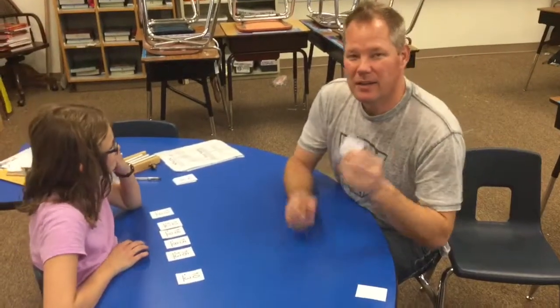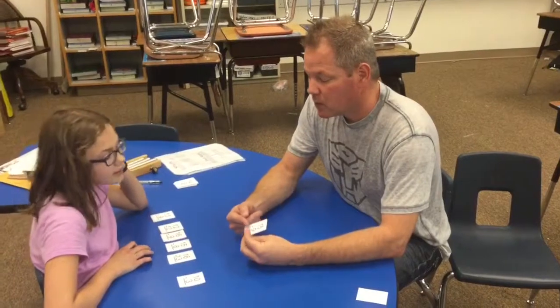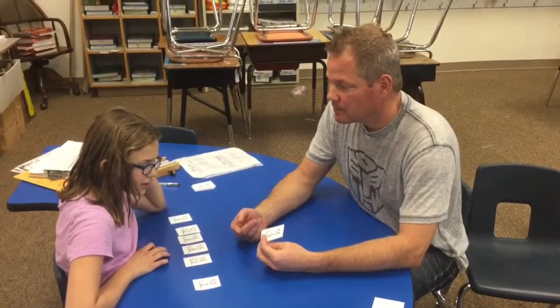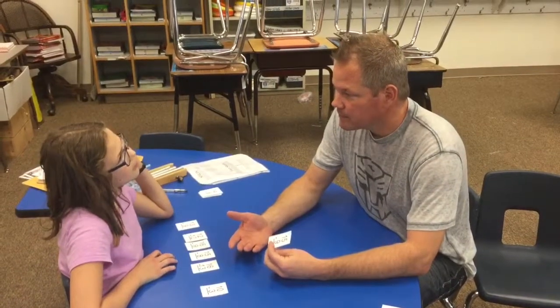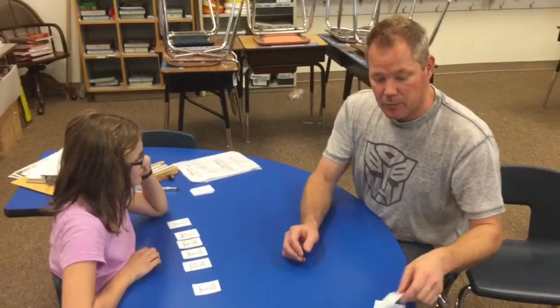After you pull the fact off the table, I would look at the fact, maybe solve it together. What plus 9 is 15? Count up. 6. The answer is 6. And put that card in a pile to be used later.